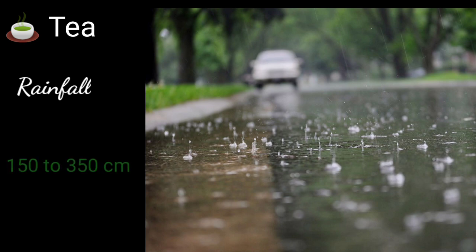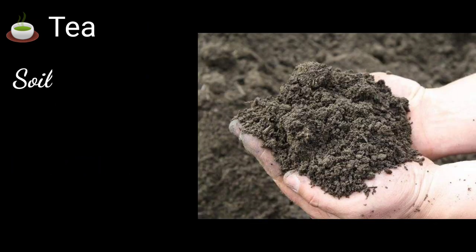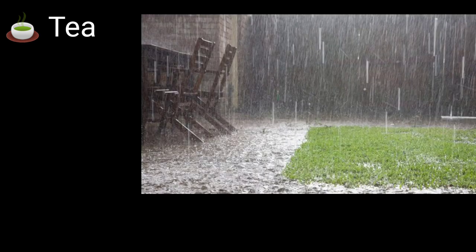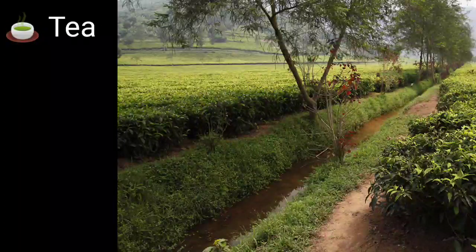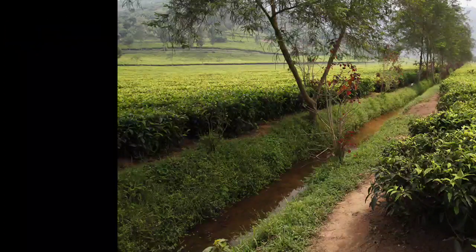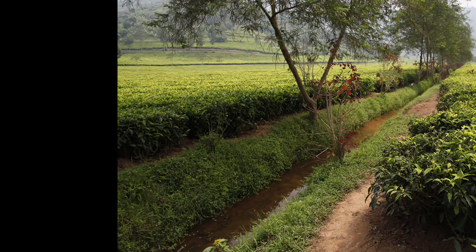We'll see the amount of rainfall. It requires 150 to 350 centimeter of rainfall for the proper growth of tea. Now soil, it needs fertile soil, rich in organic matter for the ideal growth of tea. Tea requires heavy rain, but water must not stagnate at the root. Means it should be an area of heavy rain, but the land should be undulating, so that water should not remain stagnant, okay, or stored near the root. So it is grown on the hilly slopes basically.